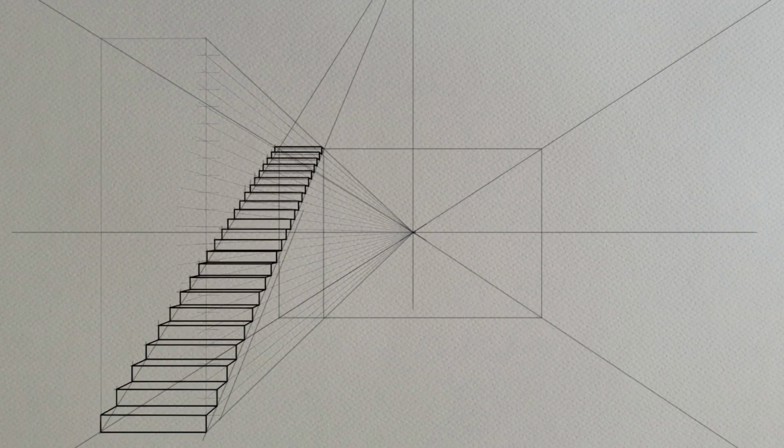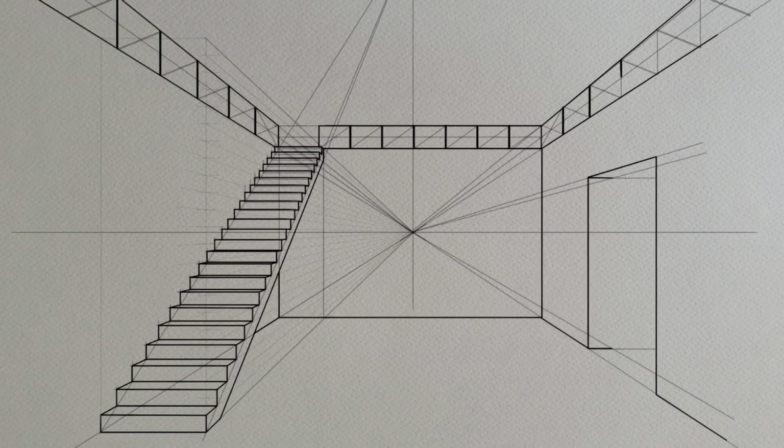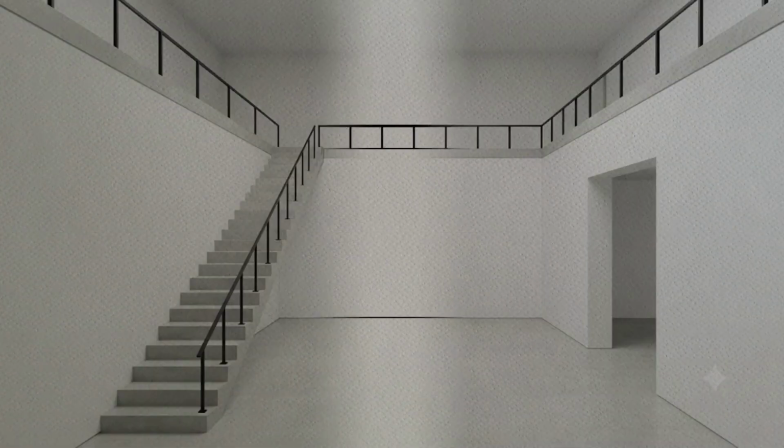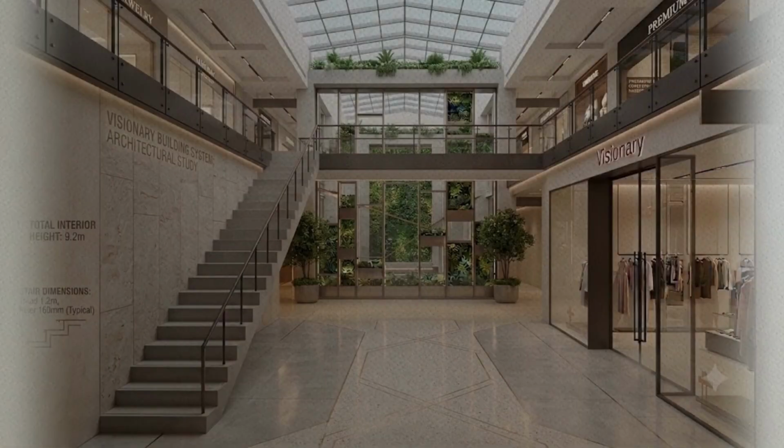Master drawing a staircase in context using traditional perspective rules, then create amazing images with Gemini AI. Let's dive in. We'll start by establishing our horizon line, marked as HL. This represents our eye level, the imaginary line right in front of us when looking straight ahead.